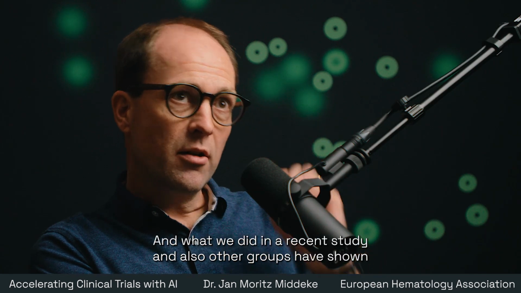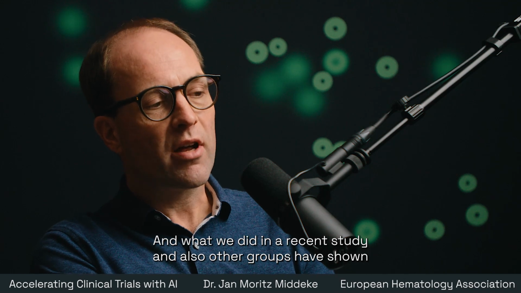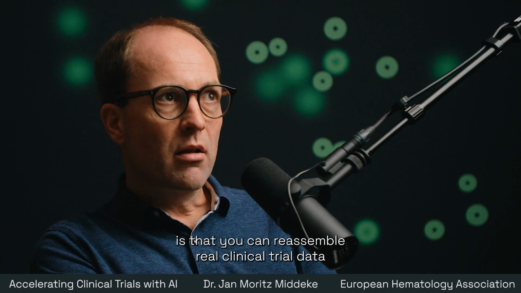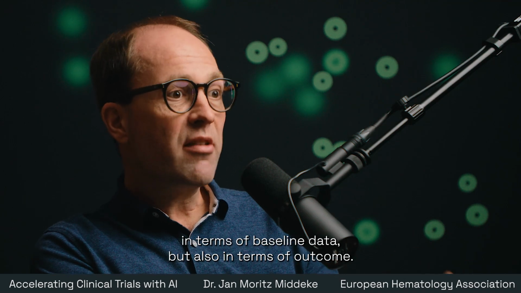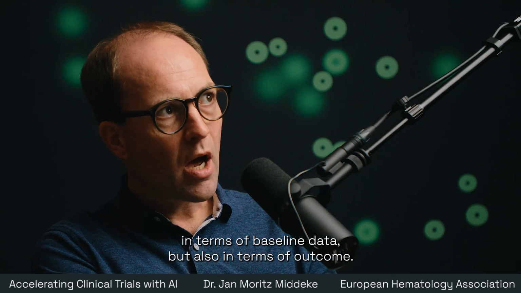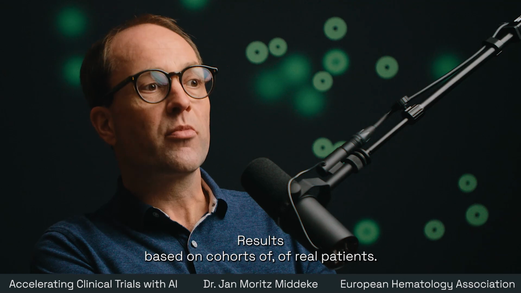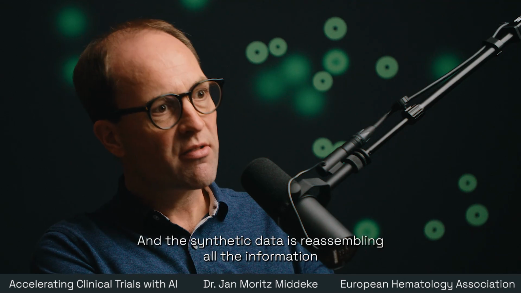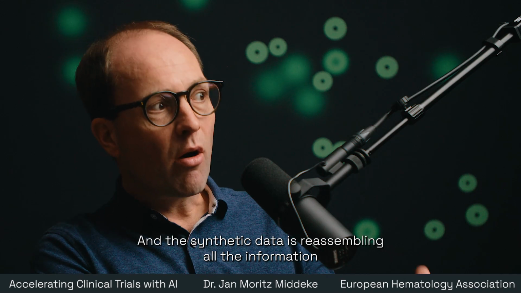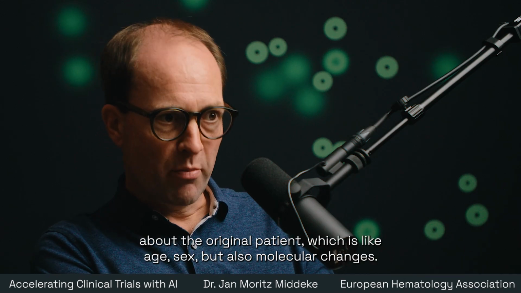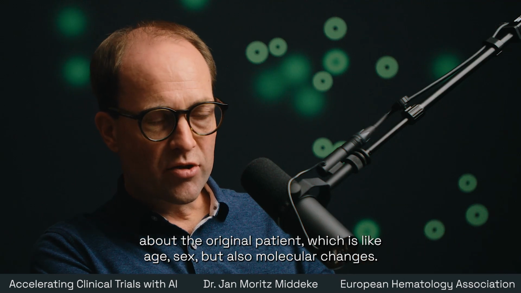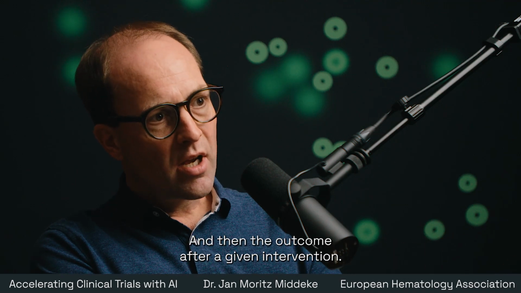And what we did in a recent study, and also other groups have shown, is that you can resemble real clinical trial data in terms of baseline data, but also in terms of outcome results based on cohorts of real patients. And the synthetic data is resembling all the information about the original patient, which is like age, sex, but also molecular changes, and then the outcome after a given intervention.